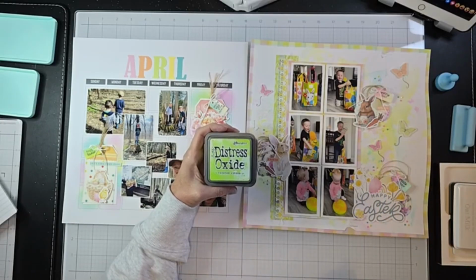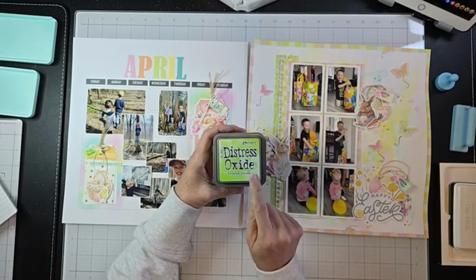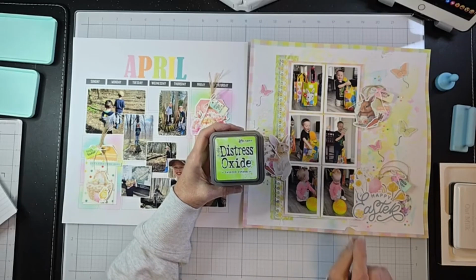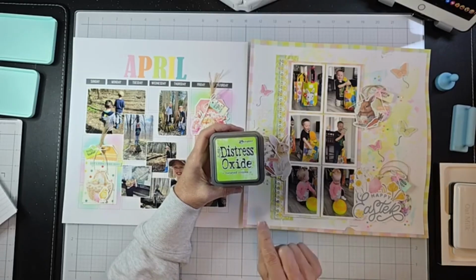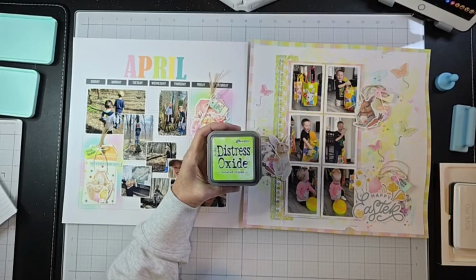So I'm not saying one is better than the other, but if you're looking for it to look and react the way that it does for me, then you're going to want to choose an oxide ink. Distress oxides are different than regular distress inks because these ones have pigment in them and it makes them so that they're not see-through. So I just wanted to clarify that before we get into the demonstrating part.